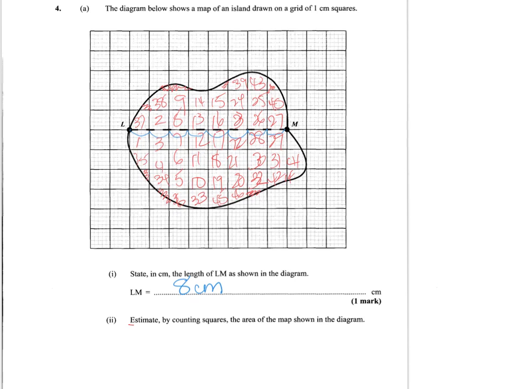So we could estimate, because they ask us to estimate, about 46 centimeters squared, but anything within that vicinity would get you the mark.